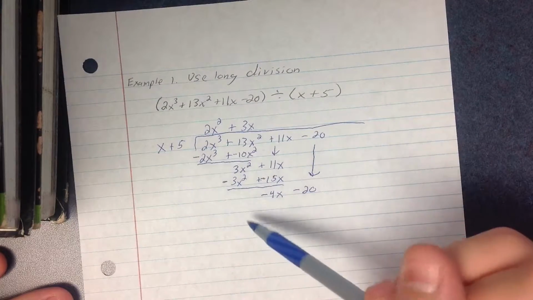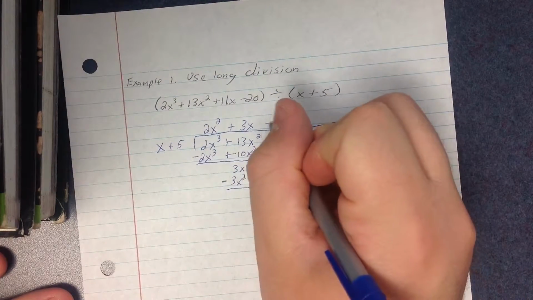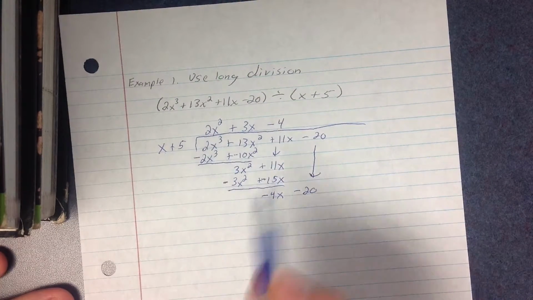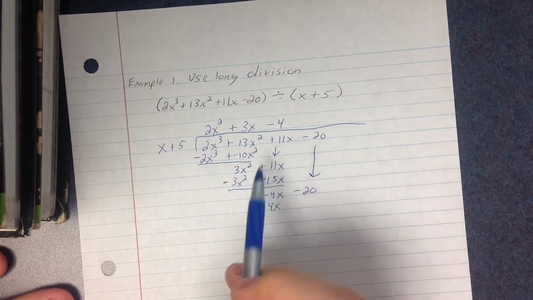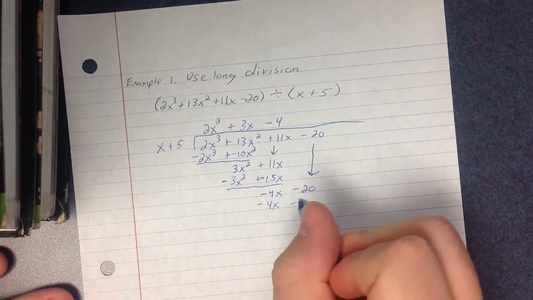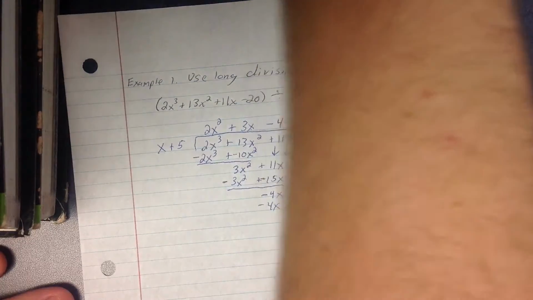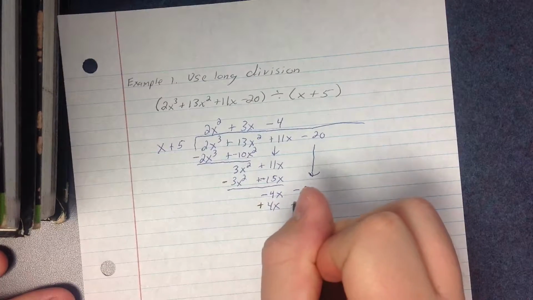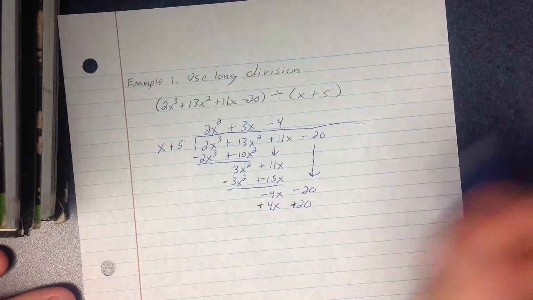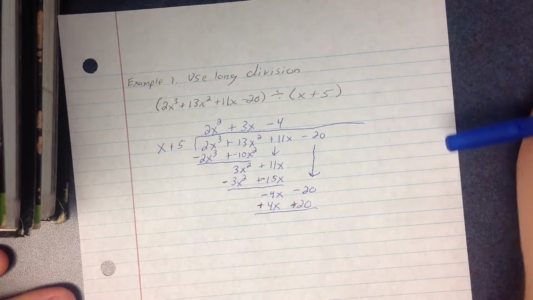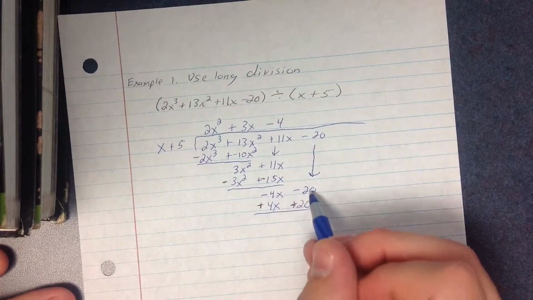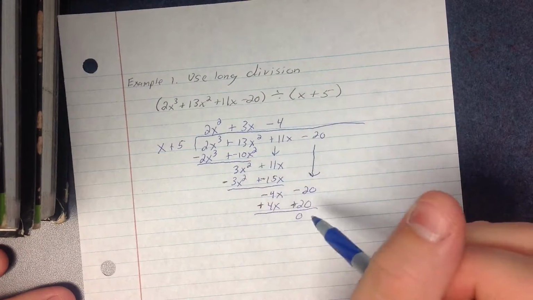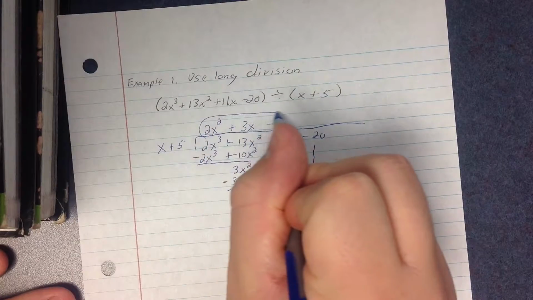So how many times does x go into negative 4x? It would be negative 4. So negative 4 times x is negative 4x. Negative 4 times positive 5 is negative 20. If we change those signs, because we're subtracting them, this would become a positive, and this would become a positive. So if I add those two, that cancels and that cancels, so I get 0. So I actually have no remainder in this case. So my answer to this would be 2x squared plus 3x minus 4.